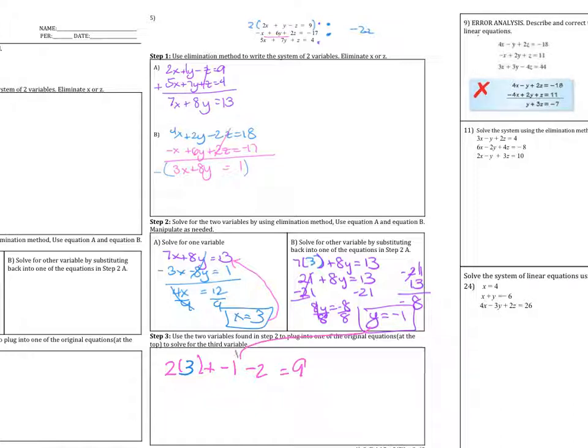So I plugged in my y here of negative 1, then I plugged in my 3 for x here, and we solve. So this is 6 minus 1 minus z equals 9. 6 minus 1 is 5 minus z equals 9. Subtract 5 from both sides, so I get negative z equals positive 4. But I can't leave it a negative, so I divide by negative 1. So z equals negative 4.